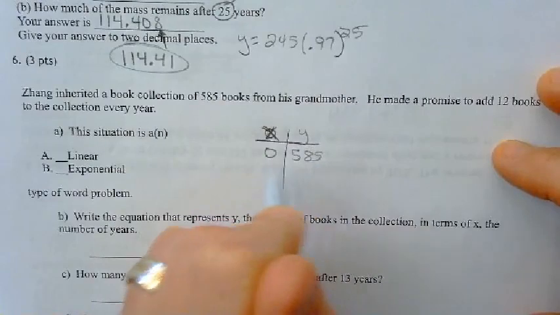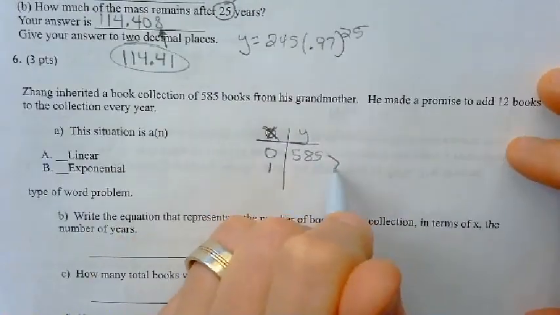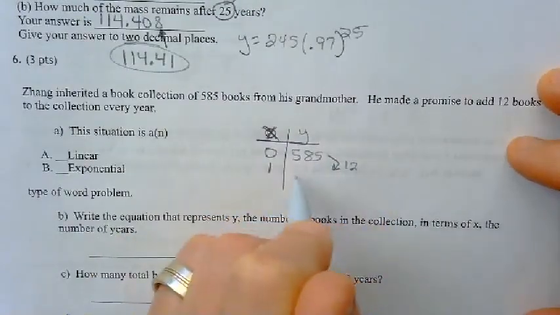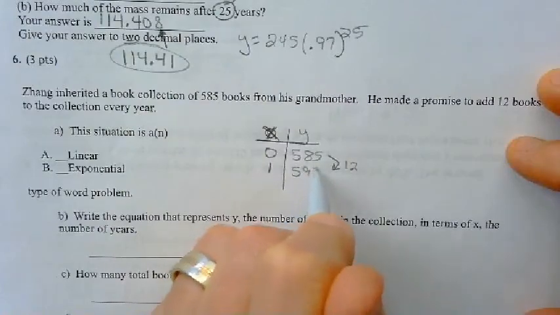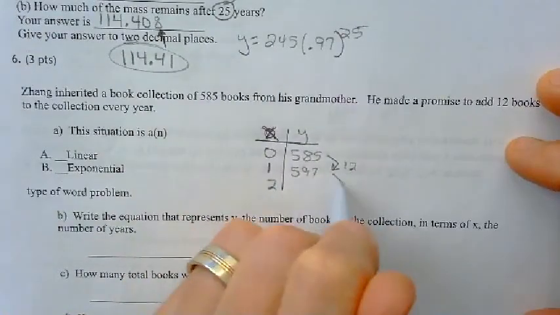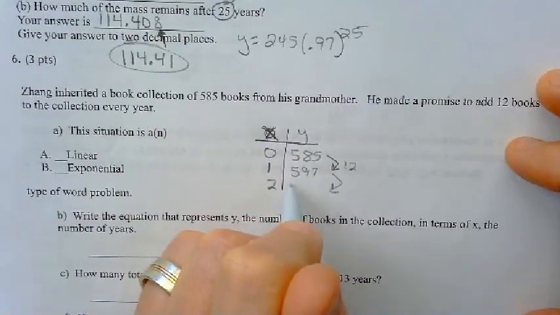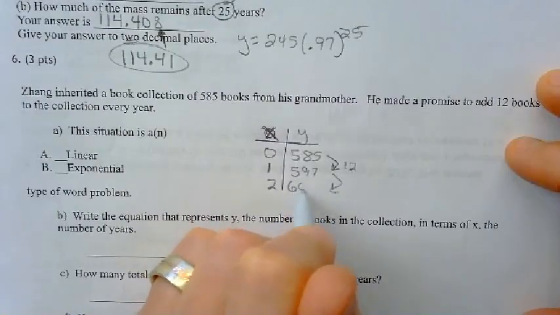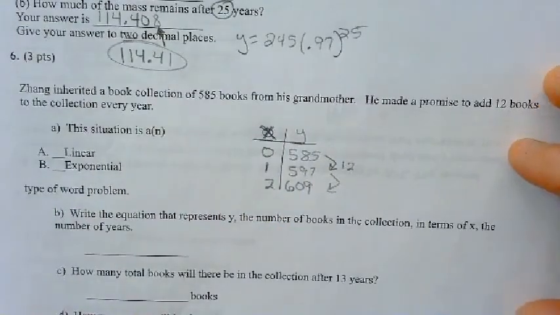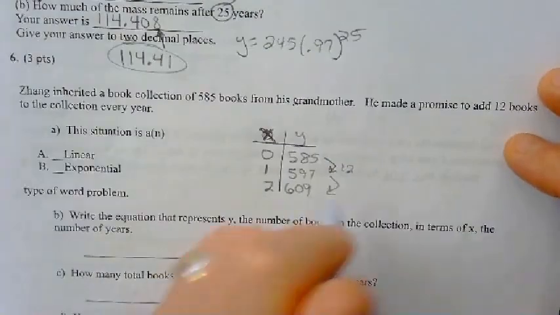At 1, we're going to add 12 more books, so that would be 597. At 2, I got to add 12 more, so that would be 609, I think, etc. Anyway, I'm adding 12 each time, so that makes a linear equation.